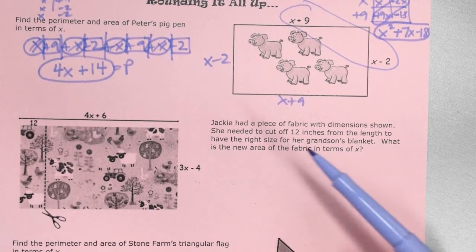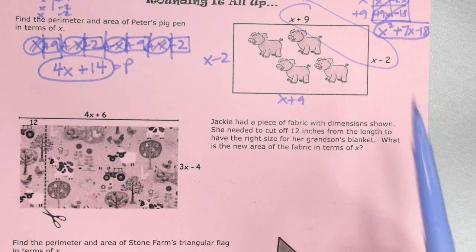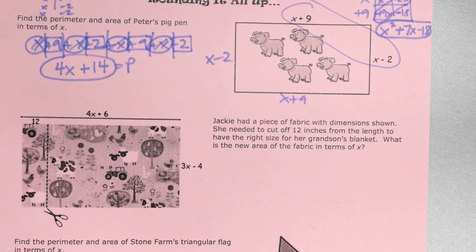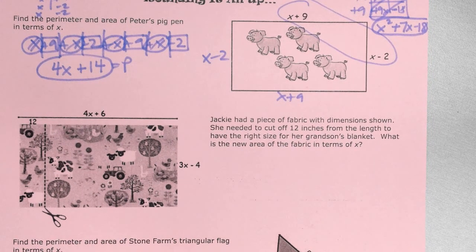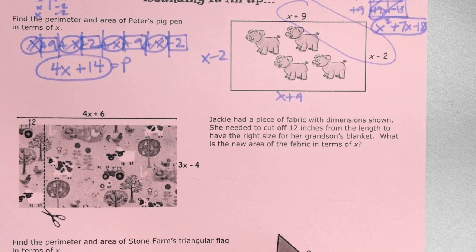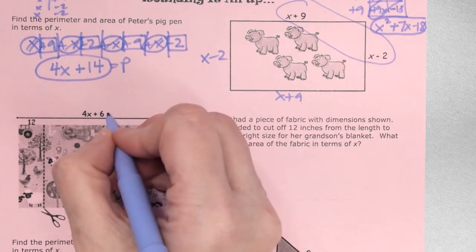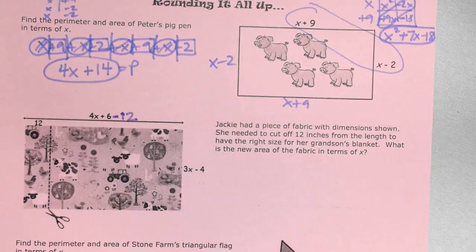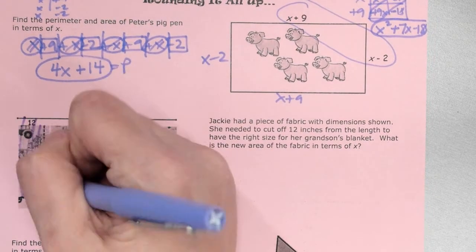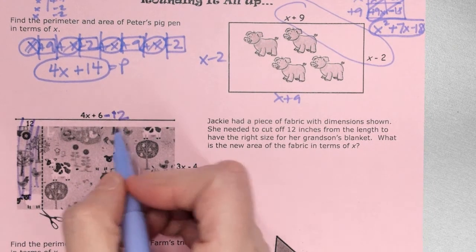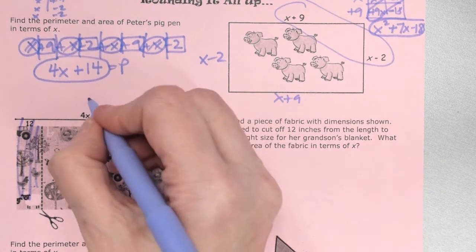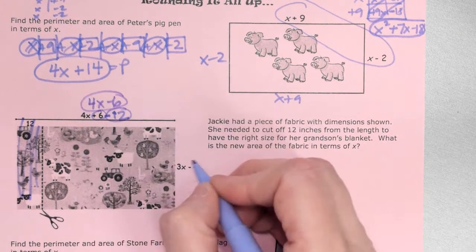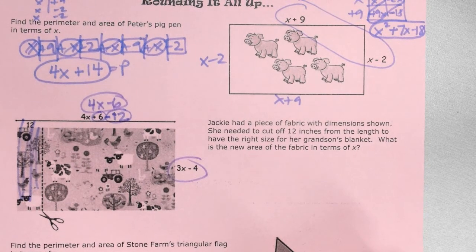Let's take a look at this. Okay. Did we get x squared plus 7x minus 18 on this one? Let's think about what they're saying here. She has a piece of fabric. She needs to cut off 12 inches to have the right size for her grandson's blanket. So what's the new area? She's going to take this 4x plus 6 and subtract 12 from it. That's the new length. Now, can I combine this plus 6 and minus 12? What does that give me? 4x minus 6. That's my new side length.